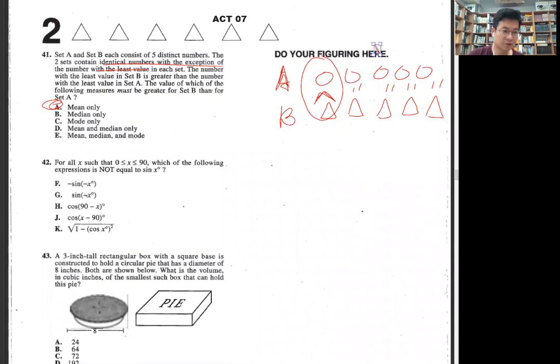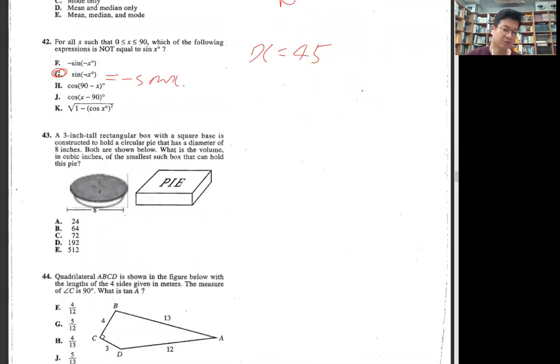A. Such that this, which is probably x not equal to sine x. The easiest way to do it is plug in a number. Let's say x equals 45. And you just run everything. So then you probably find this one, because this one is minus sine x. If you know the cofunction or the trig identity, this is an easy question. But without knowing this, I'd probably say putting it in the calculator would be faster.